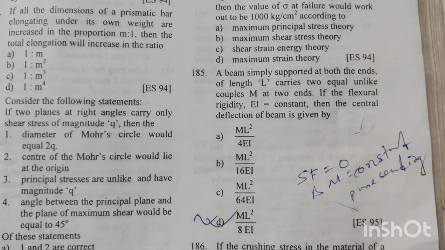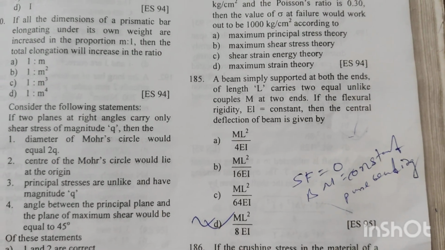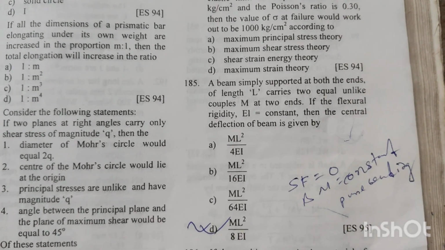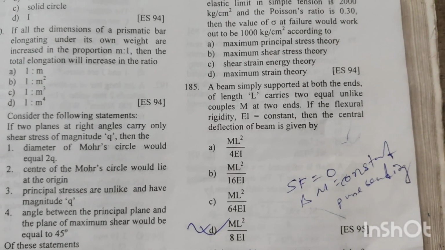185. A beam simply supported at both ends of length L carries two equal unlike couples M at the two ends. If the flexural rigidity EI is constant, then the central deflection of the beam is given by.